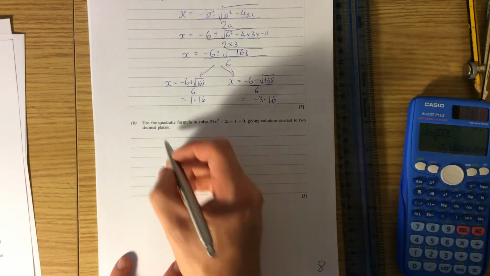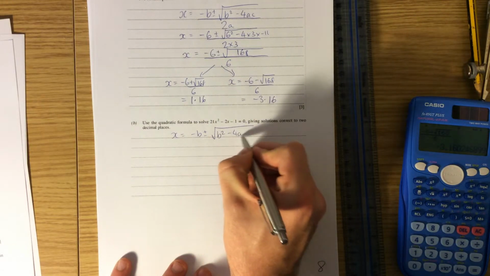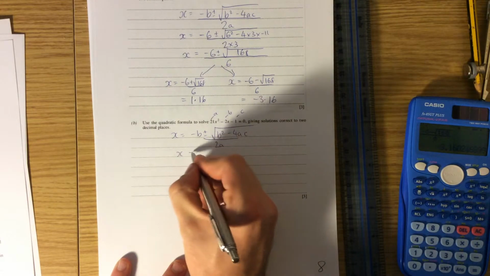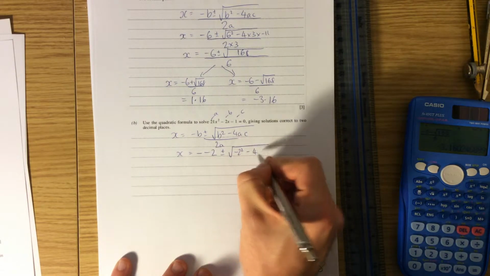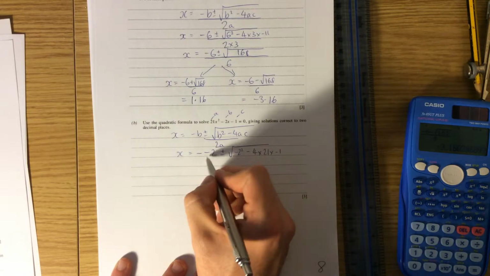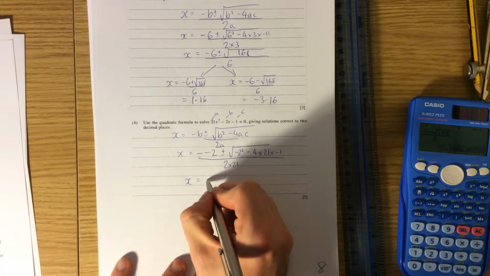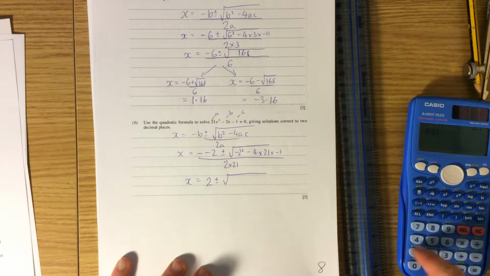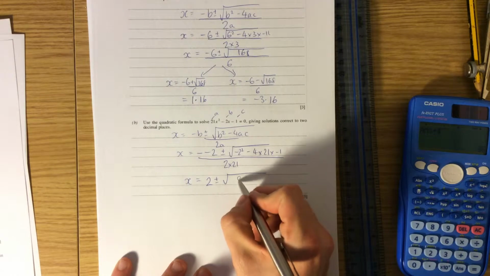Same thing again, so x equals minus b plus or minus the square root of b squared minus 4ac divided by 2a, a, b and c. So x equals minus minus 2 plus or minus the square root of minus 2 squared minus 4 times 21 times minus 1. Be very careful with the signs in these questions because that's where things will go wrong. So this becomes just plus 2 plus or minus, again work this bit out, minus 4 times 21 times minus 1, and then we're going to add on the 2 squared.